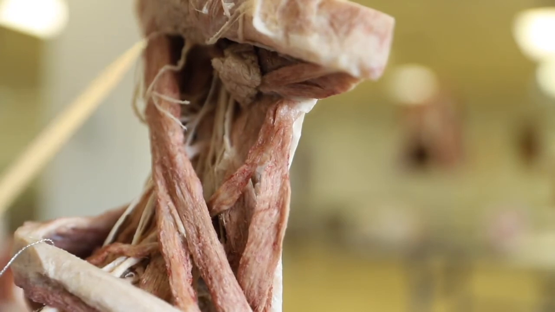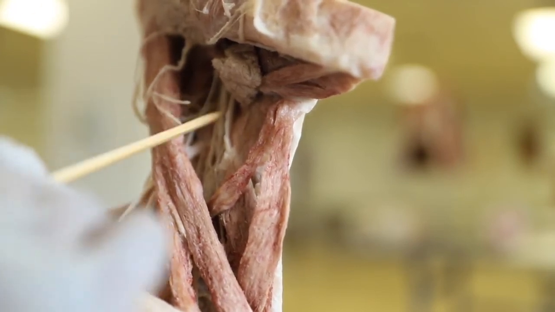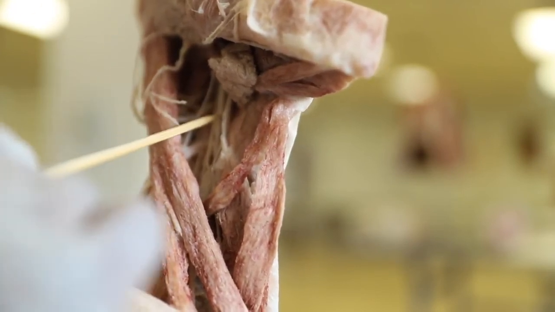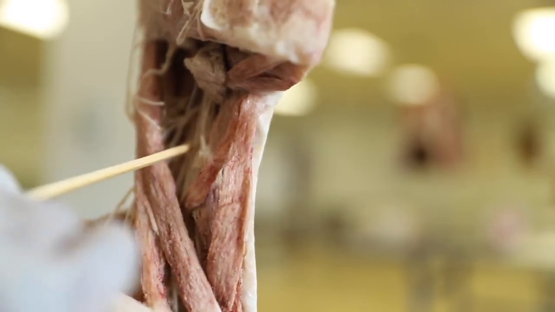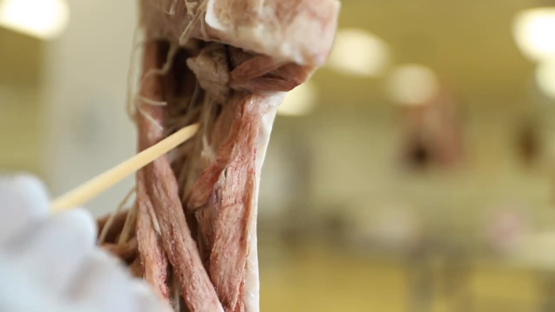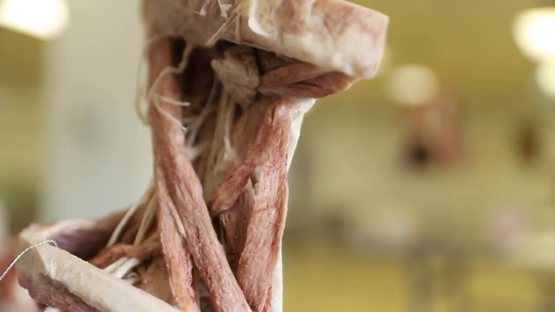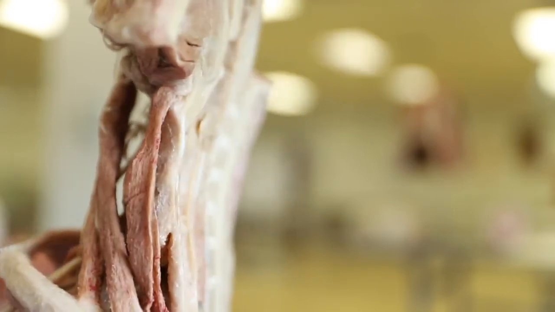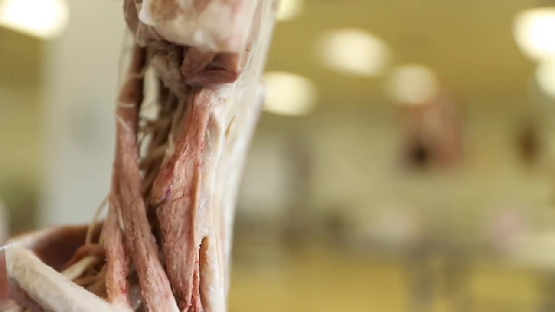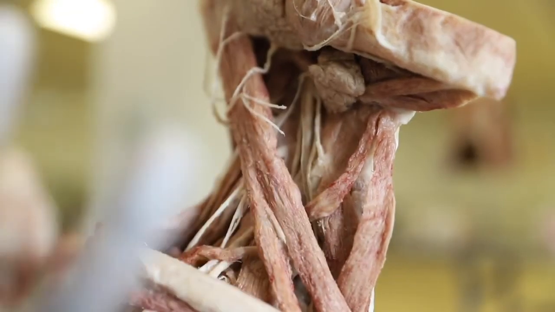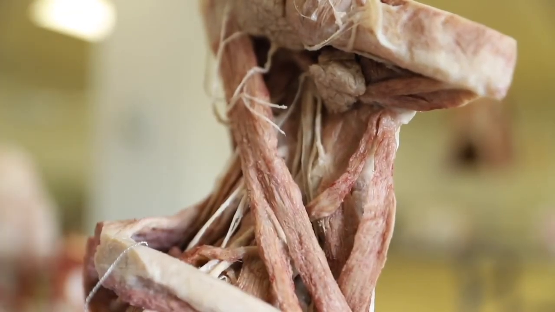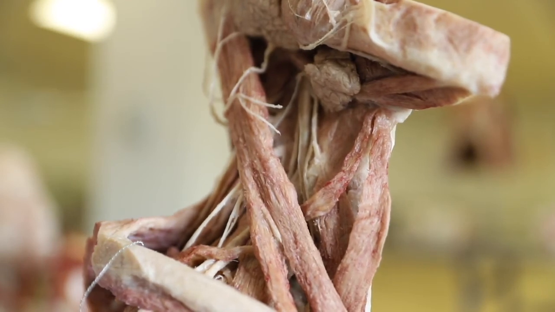We have the internal carotid artery and the internal jugular vein, and the vagus between them. In this model, those structures are not clear. I will look for them in another model. Just know now that it contains the last three cranial nerves: vagus, accessory, and hypoglossal nerve.